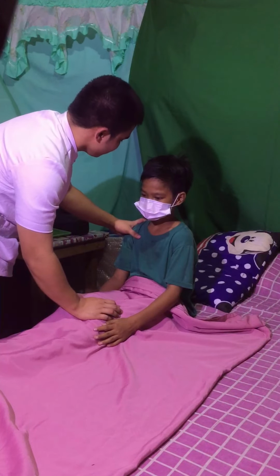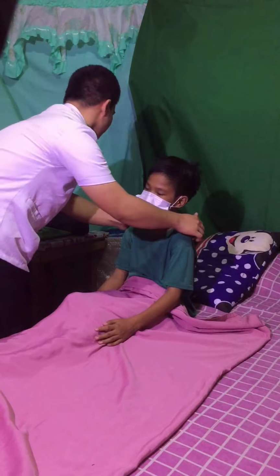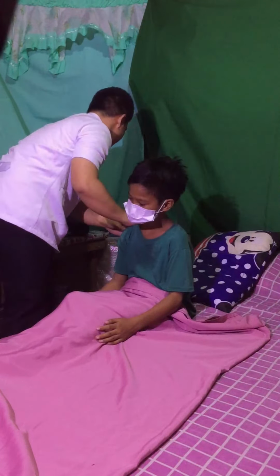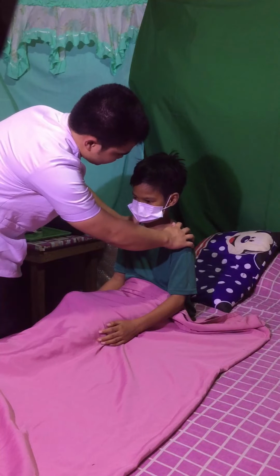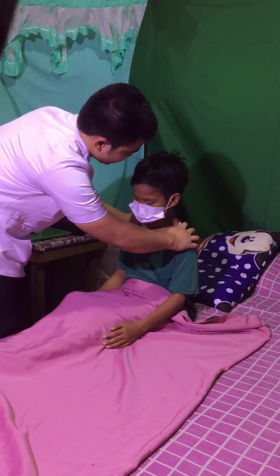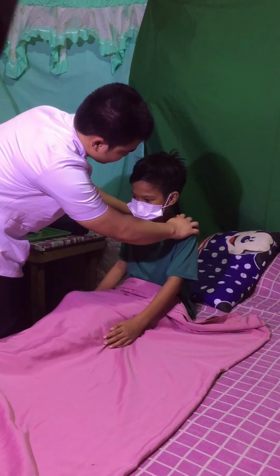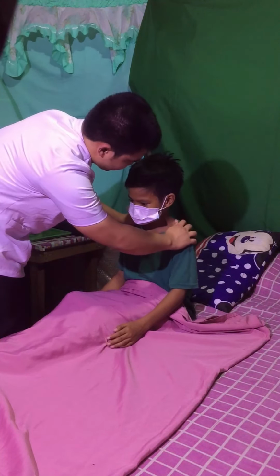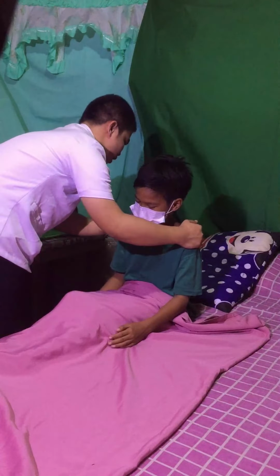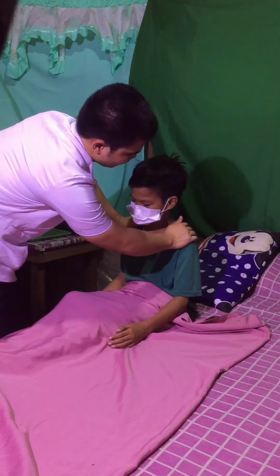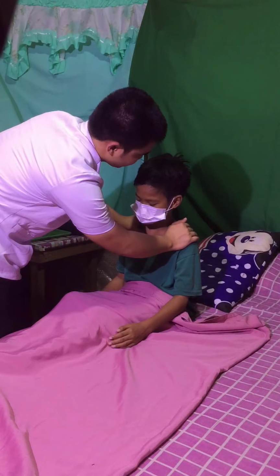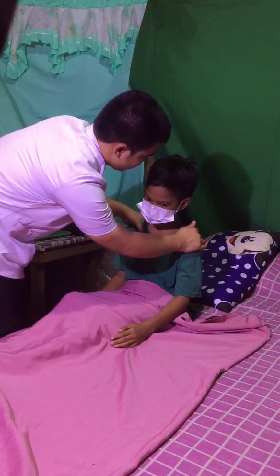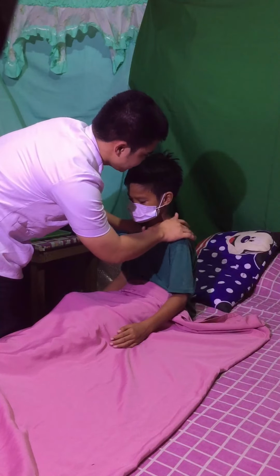Now let's go to the trapezius. That was for the sternocleidomastoid. Now sir, please shrug your shoulder. The strength provided is strong. So I could rate it as 5. There is 100% of strength, or normal strength.